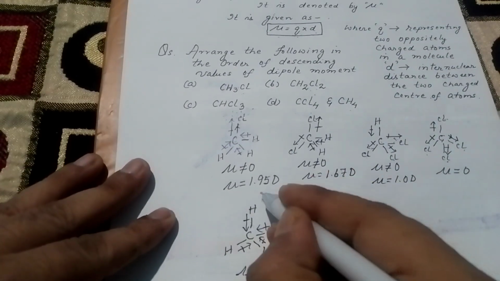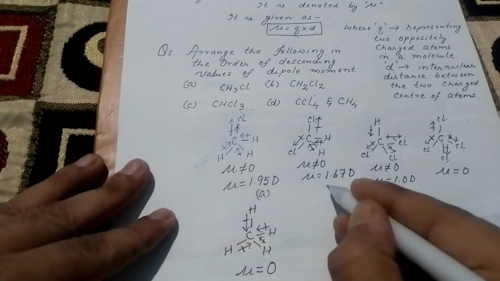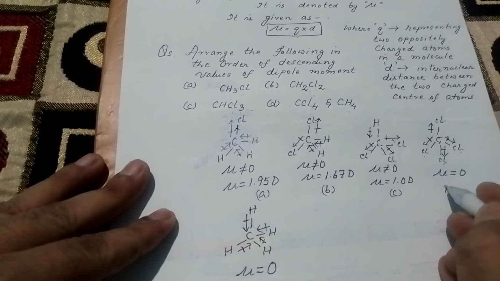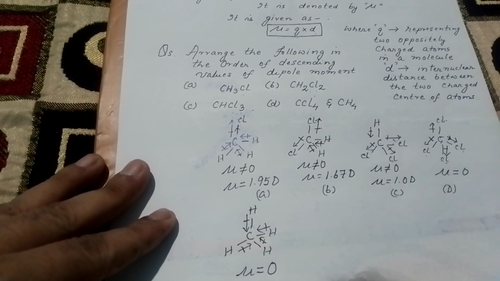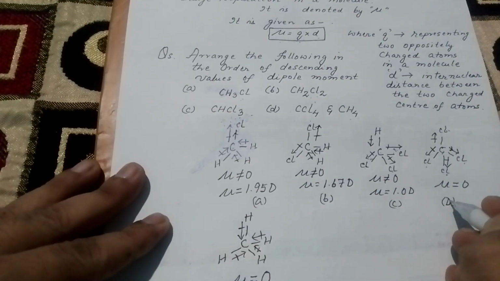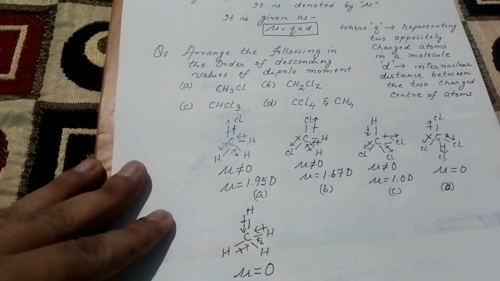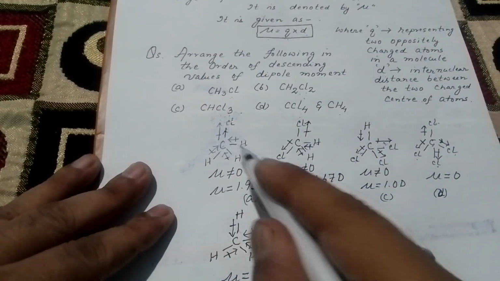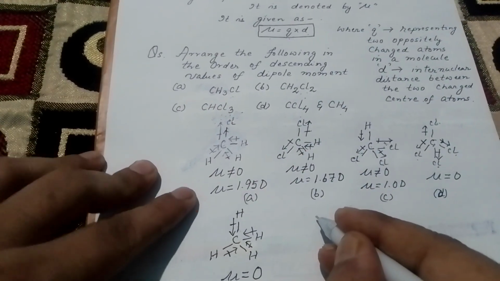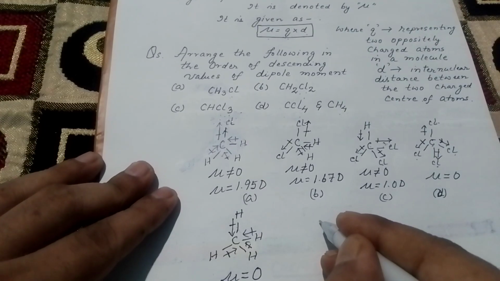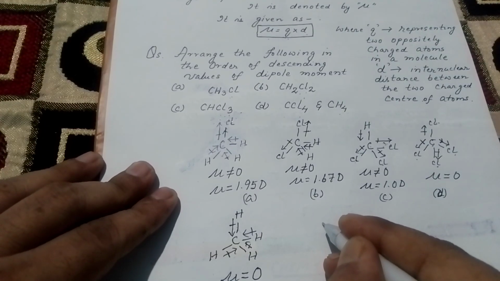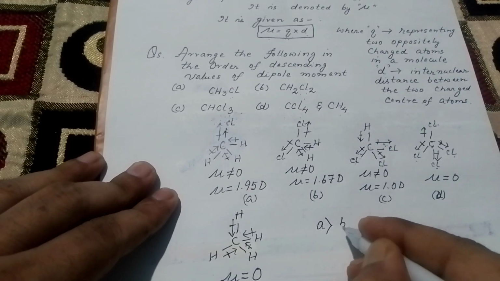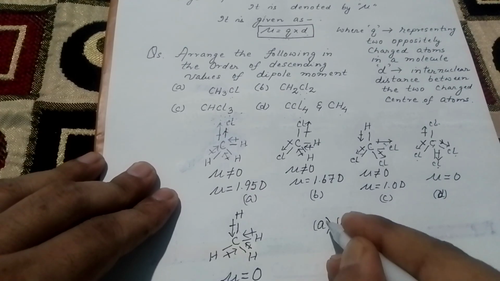So here if you try to order them, A, B, C, and let's say this one is D, and this one is, sorry, this is small letter D, and this is E. Okay. Now first of all, methyl chloride A. Then we have the dichloromethane B. Okay.